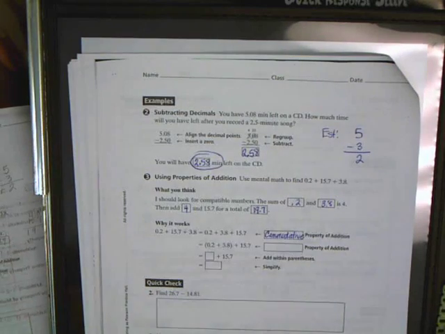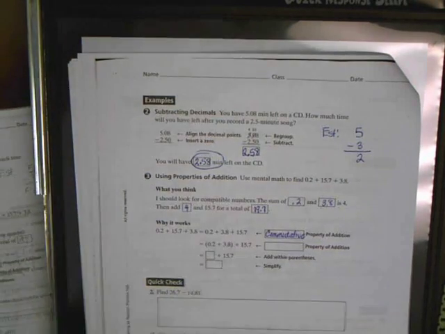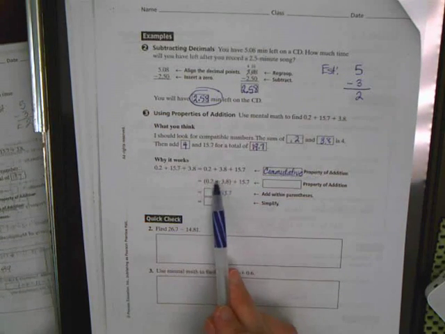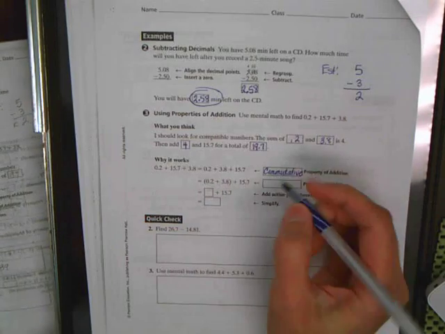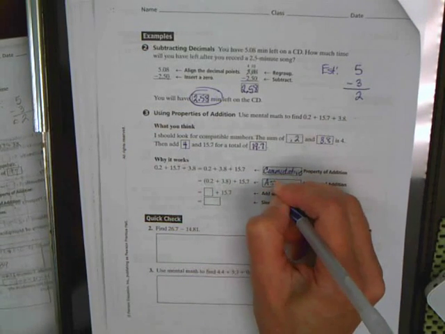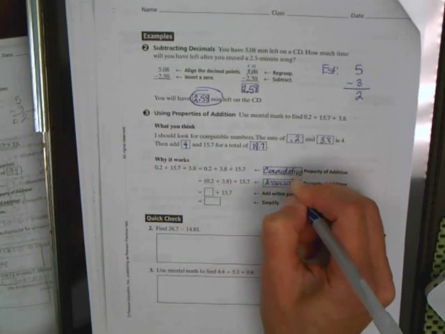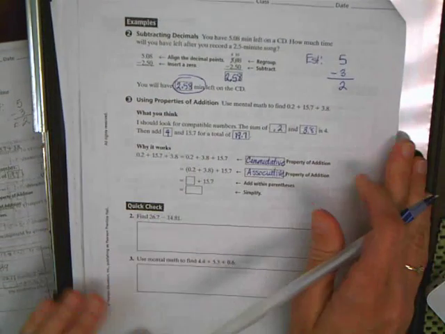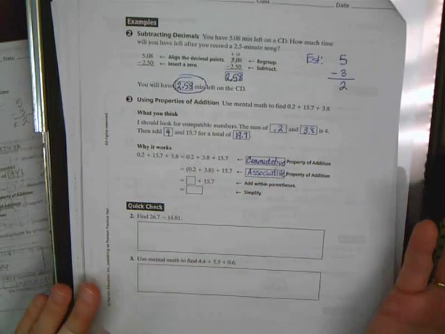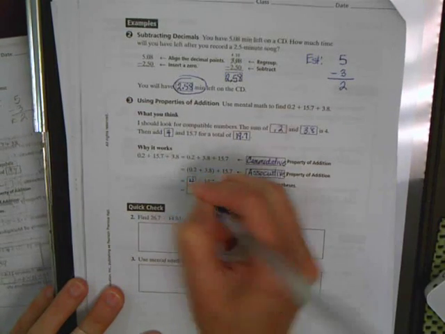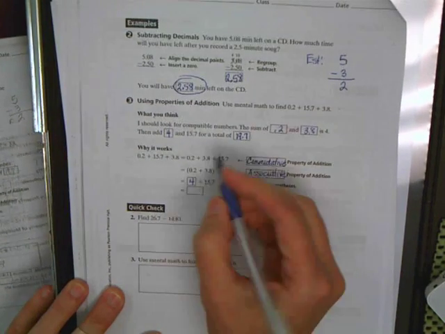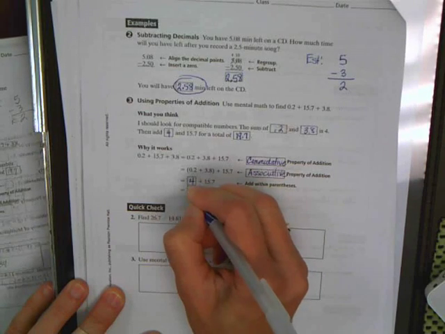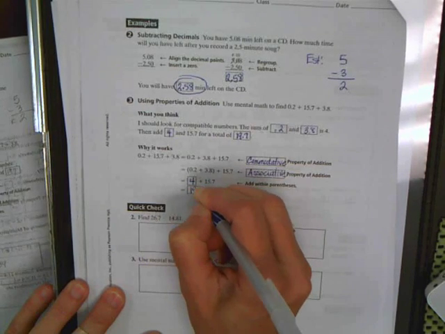Then, I apologize, I'm going to associate the 0.2 and the 3.8 for the associative property. In other words, I'm using them together. I'm grouping them. They weren't necessarily grouped before, but I am now, to get my 4. So now I add 15.7 and 4 to get 19.7.